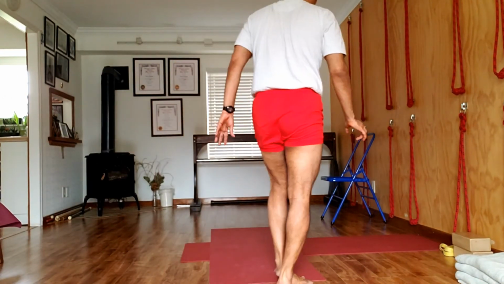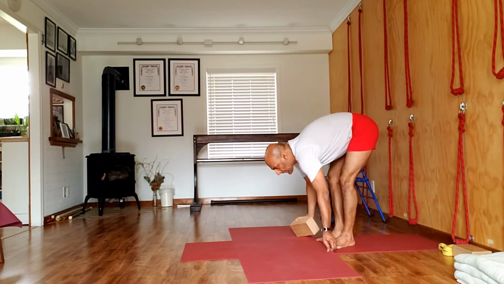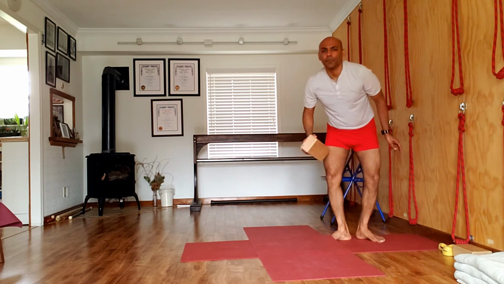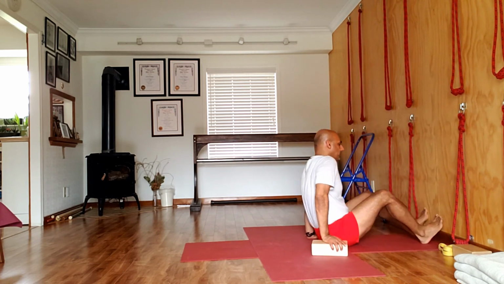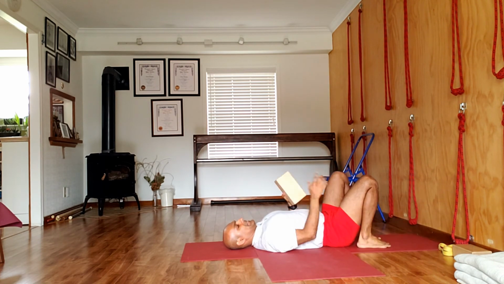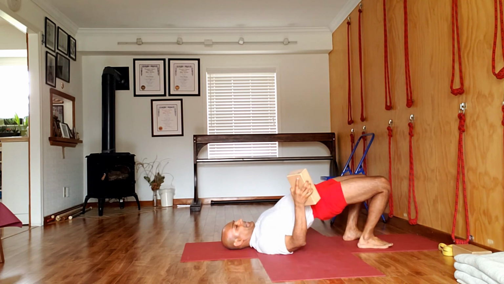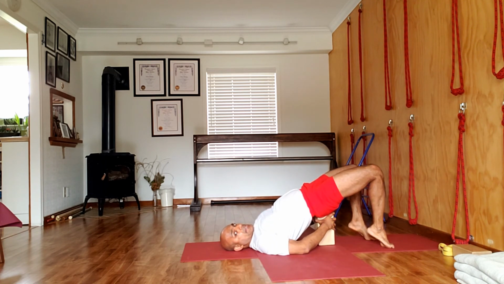Alright. So I hope you have understood all this. Now I am giving you preparation for shoulder stand. Okay. If you have a single brick, you can lie down like this. Bend your knees, bring the heels close to the outer hips, lift the buttock, insert the brick this way.